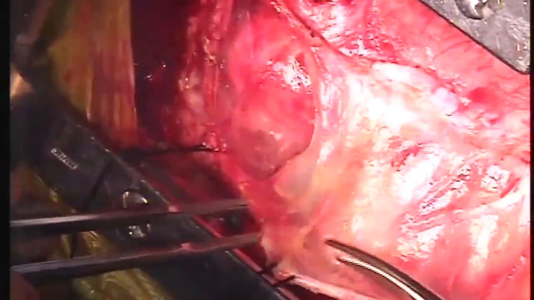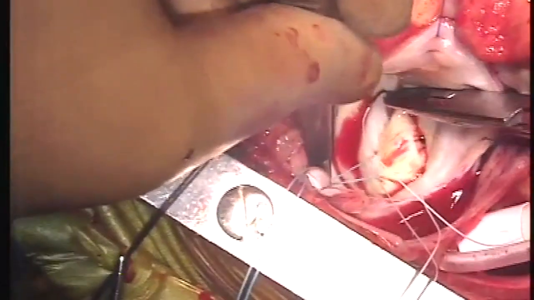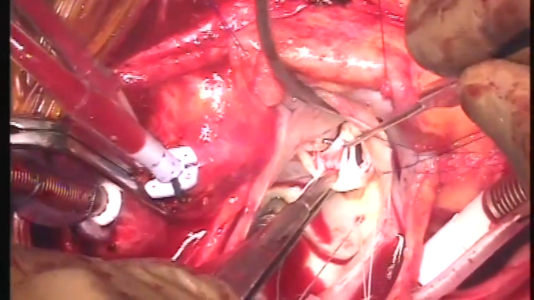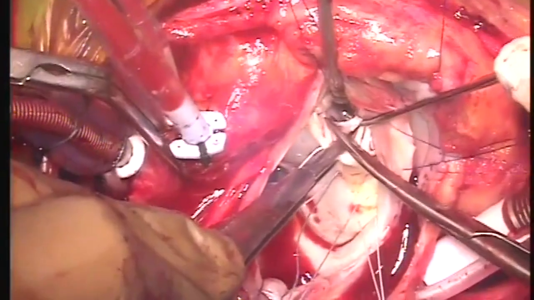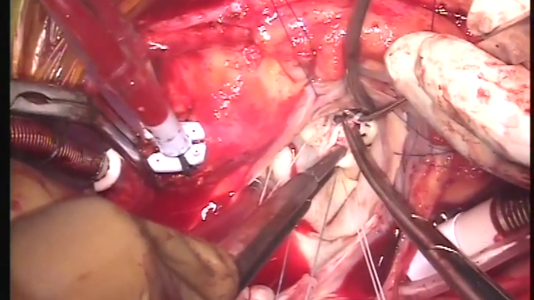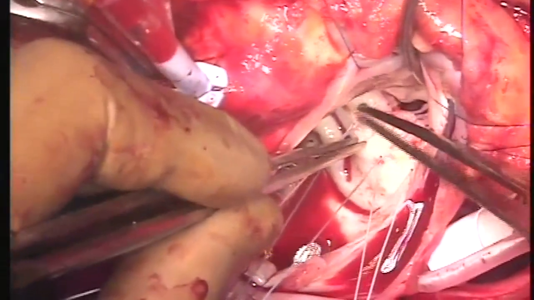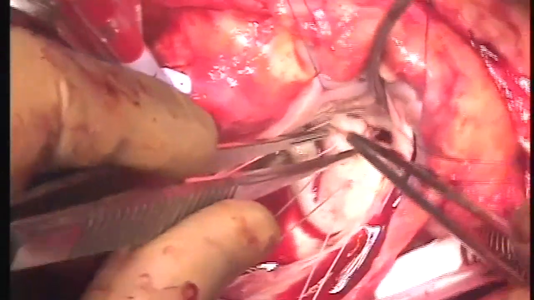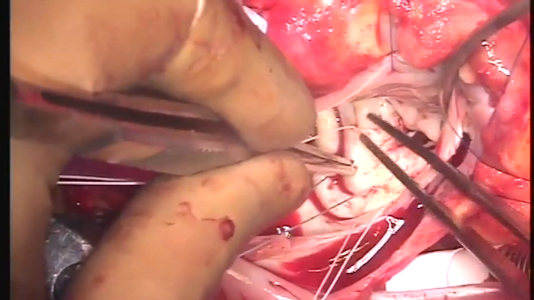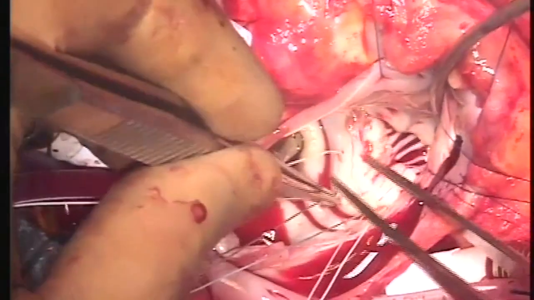Adhesiolysis was performed and then put on cardiopulmonary bypass. Mitral valve assessment is performed. Now the annuloplasty sutures are taken. All the secondary chordae which are restricting the PML are now released. Peeling of the PML is performed now. This peeling helps the PML to become more pliable.